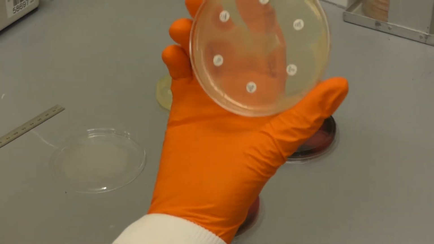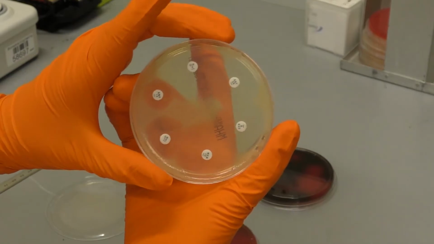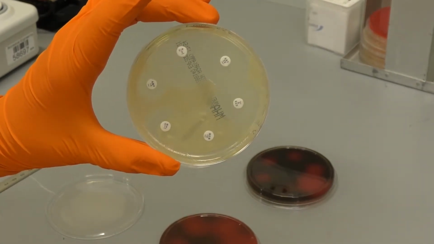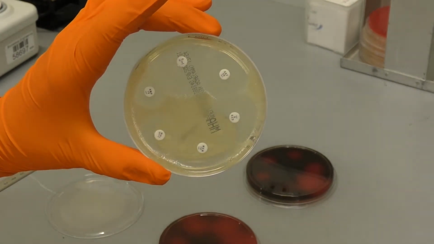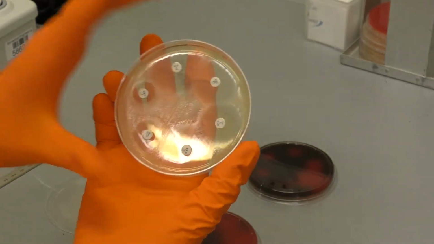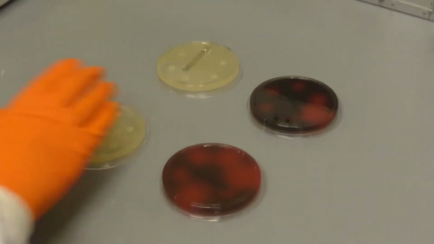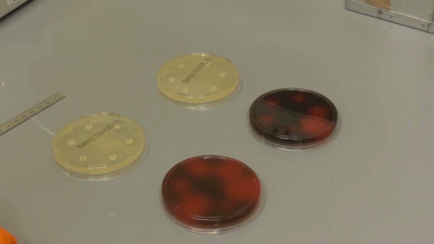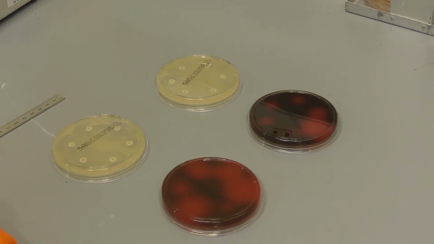Interpret zone diameters by using either a reading template or by measuring with a ruler and using the breakpoint table, depending on what you have available. Measuring the zone size with a ruler: if the zone of inhibition is not fully circular, measure the radius from the centre of the antibiotic disc to the closest area of inhibition, i.e. the shortest distance. Small colonies that are visible should be taken into account when reading the zone.